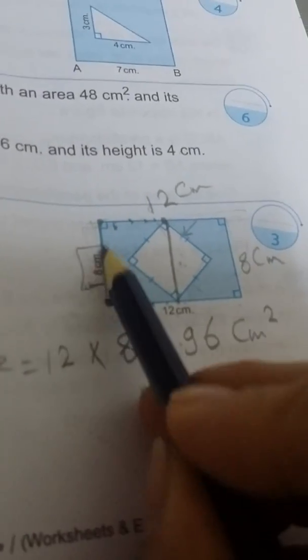So here it's what? 8. So this is 8, teacher, and this represents in the square what? It represents a diagonal. So here this diagonal is 8 and this diagonal also will be 8.